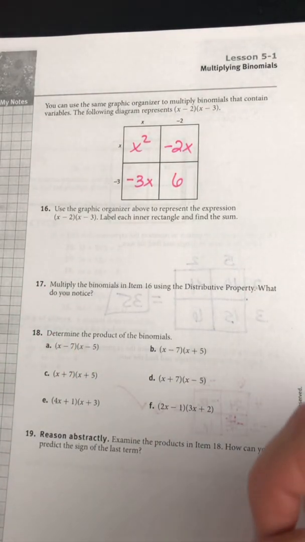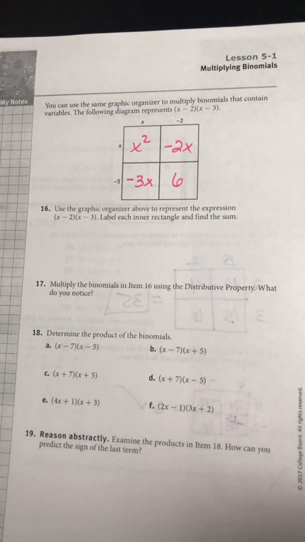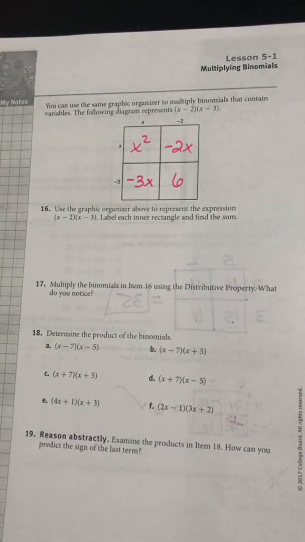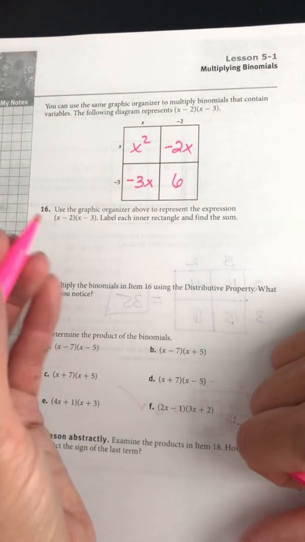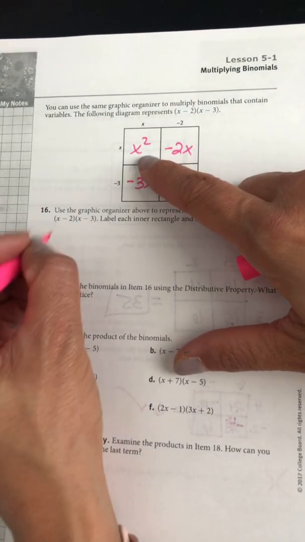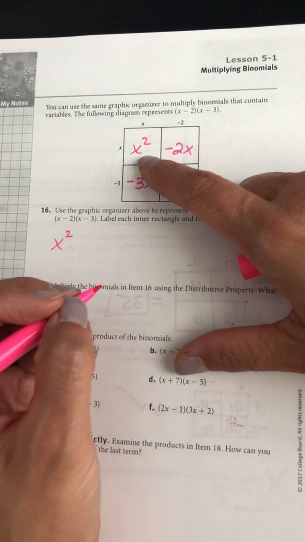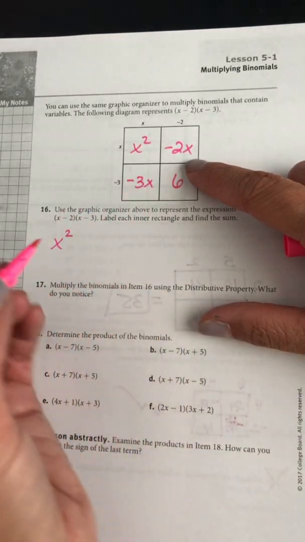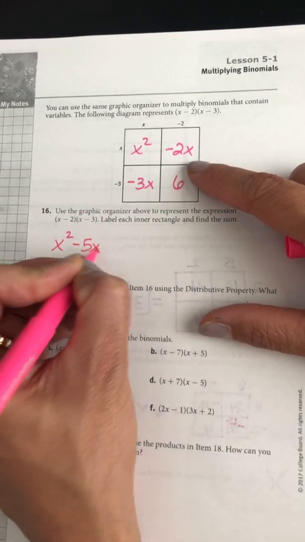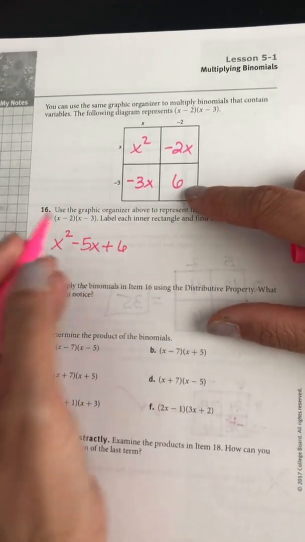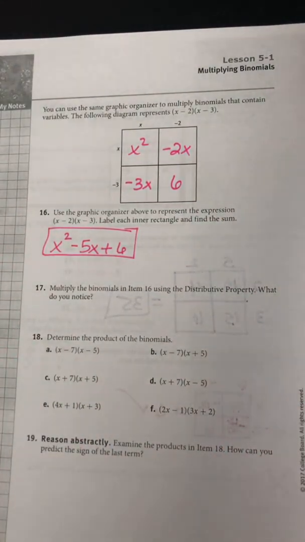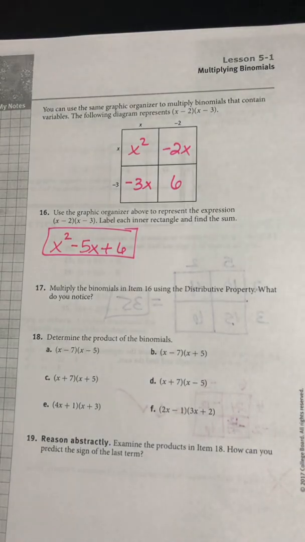Okay. So it says use the graphic organizer above to represent the equation. Label each inner rectangle and find the sum. I went for it already. We already labeled each inner rectangle. Now we need to find the sum. So the highest degree is x squared, so that's the first term in standard form. And then we have like terms here, a negative 3x and a negative 2x add up to negative 5x, and then a positive 6. So this is what it adds up to. And we just multiplied two binomials.